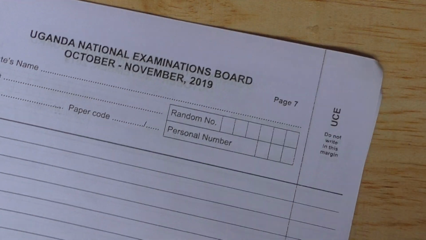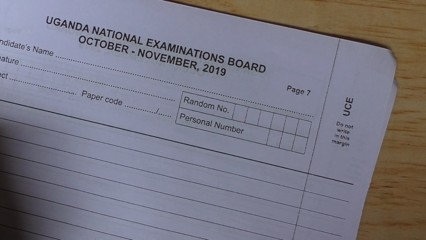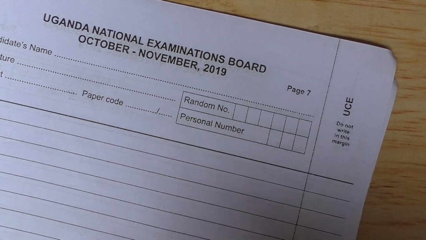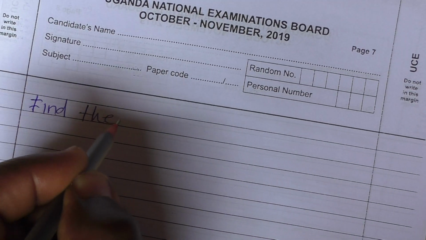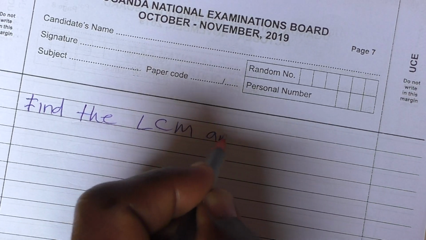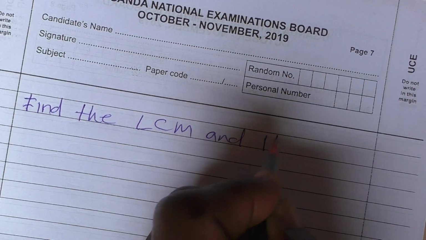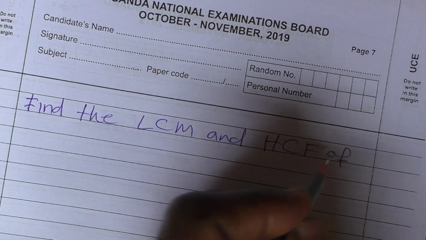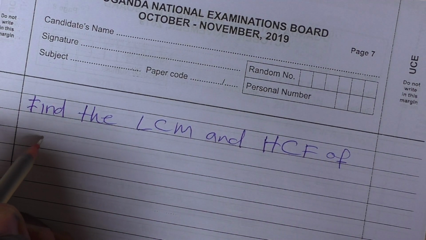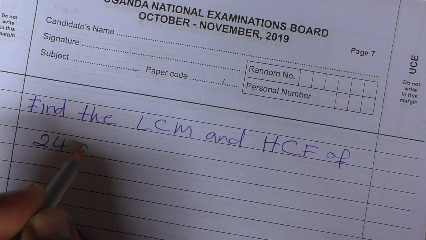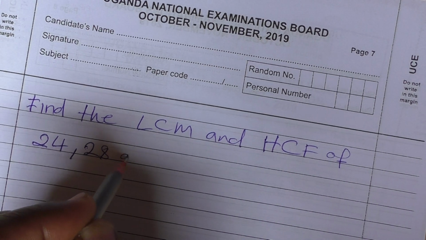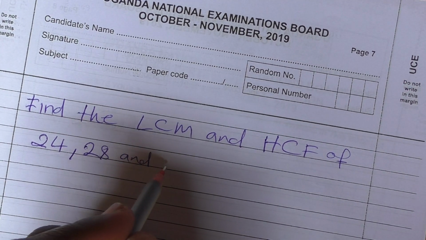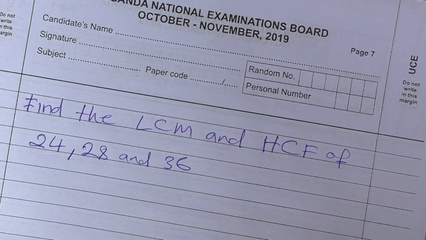Let us look at an example. They might be asking us to find the LCM and HCF of 24, 28, and 36.